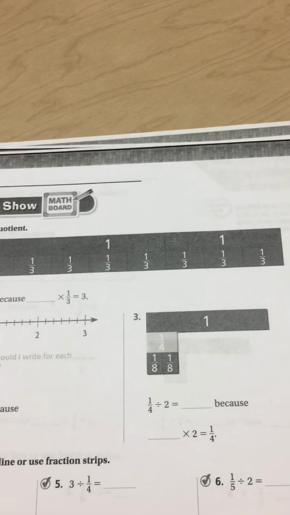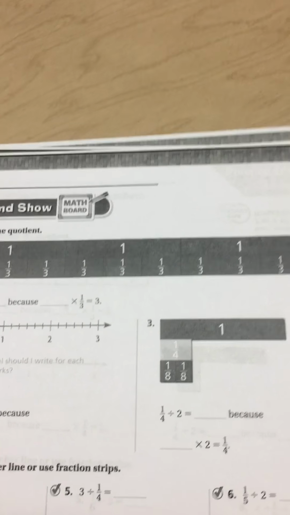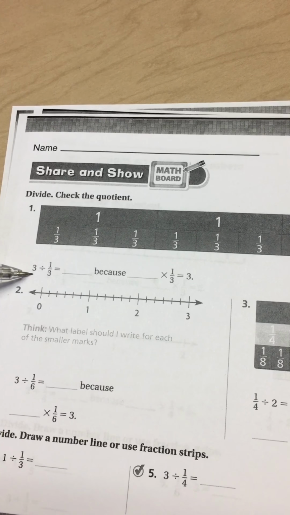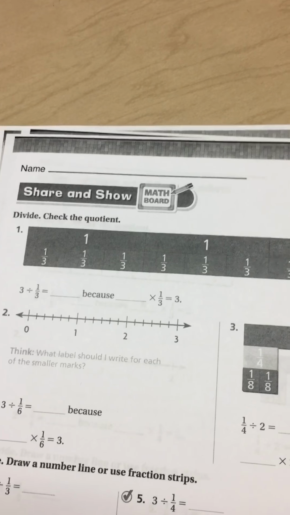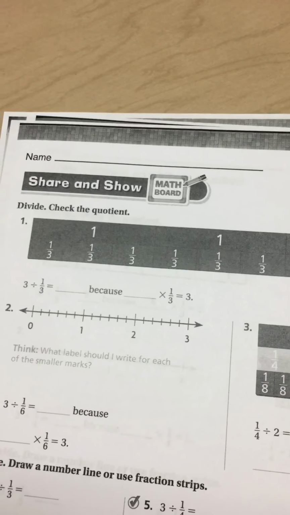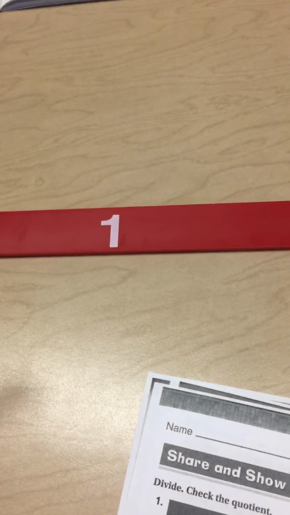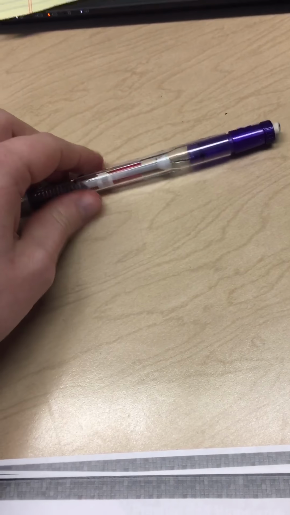Now, if you come to a question that has big numbers, like 3 wholes, and you don't have that many fraction strips, do like what we did in the example where you have a 1 whole, and then if you have a bigger number, a second whole could be a pencil, and then a third whole could be a pen or something like that. So if you need to use other things to be your fraction strips, do that.